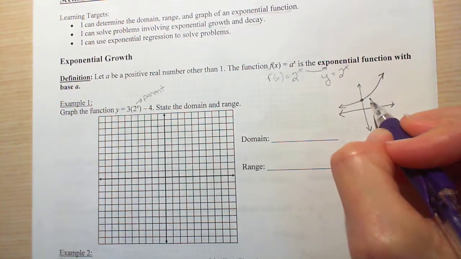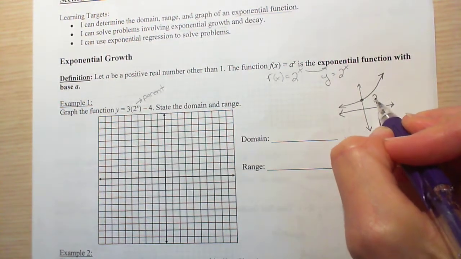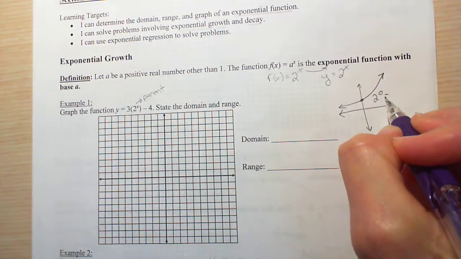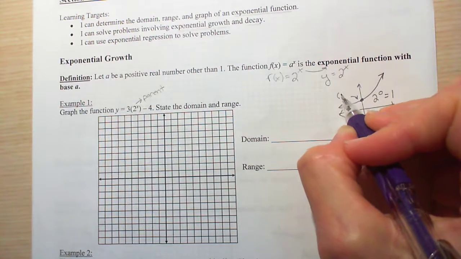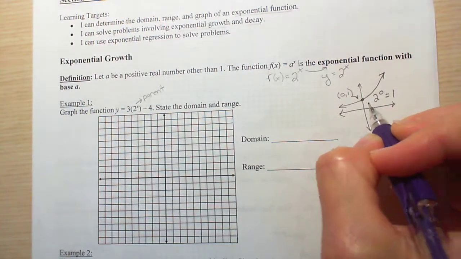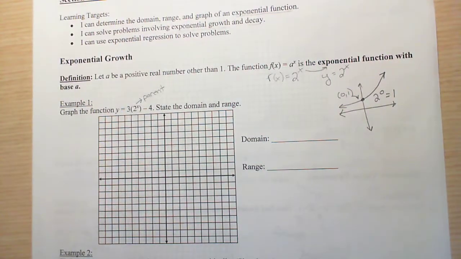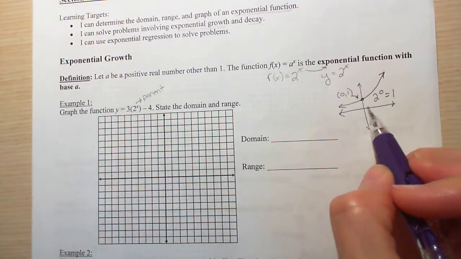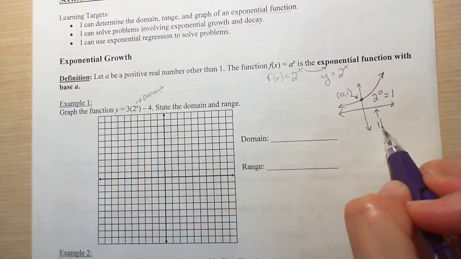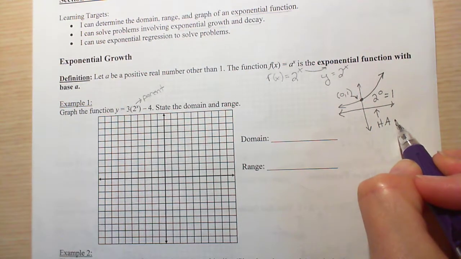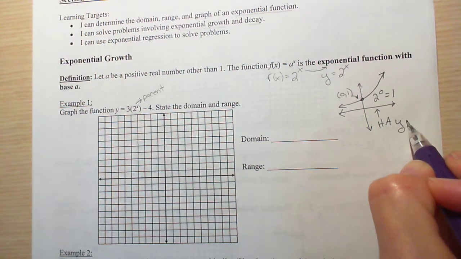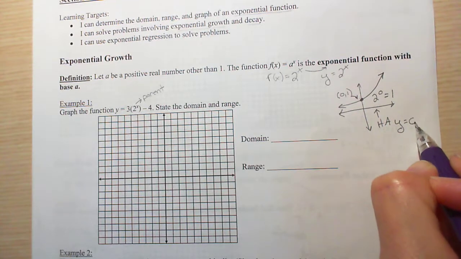This y-intercept is when x is 0, so 2 to the 0 power equals 1. So this point is over 0, up 1, so your y-intercept is 1. And it has a horizontal asymptote right here at y equals 0.